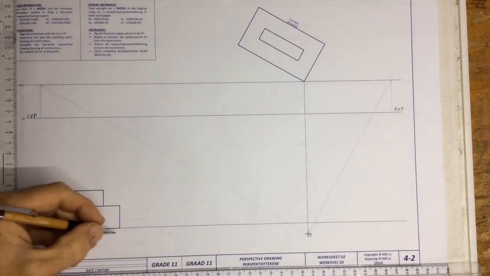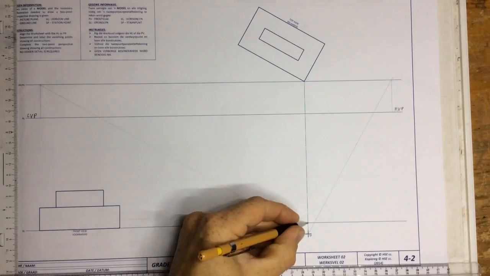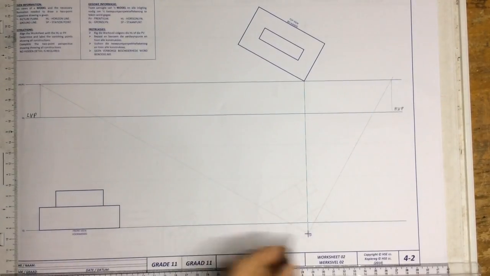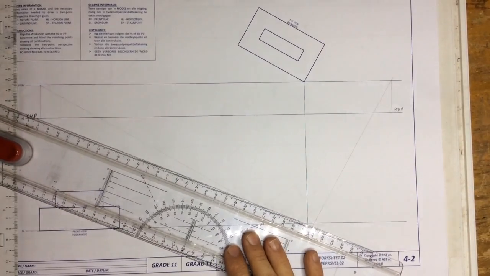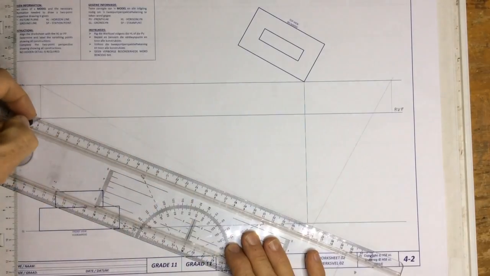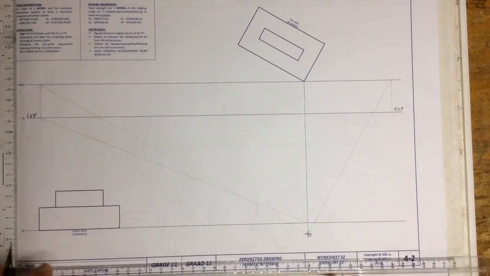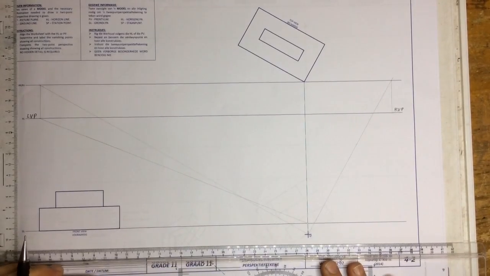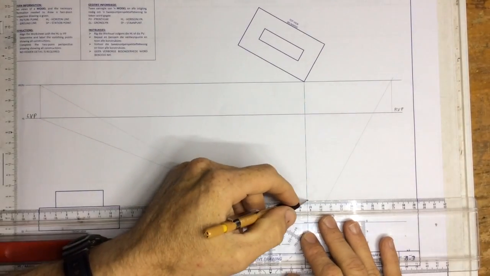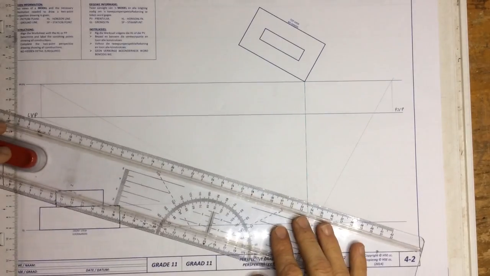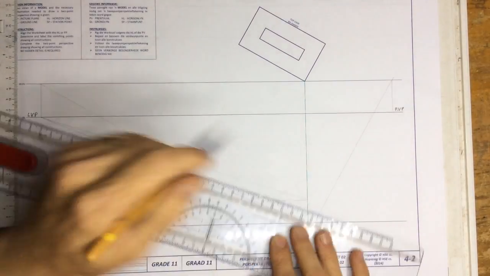Right, once I've got that, start with that point down at the bottom, comes across, it hits the point on this vertical line over here on the ground line. I'm going to take a line going back to the vanishing point over here. All right, so I'm going to just concentrate on this front view over here. I want to find the height of this front view. I'm going to take a line going across to that vertical line and going back to the vanishing point.